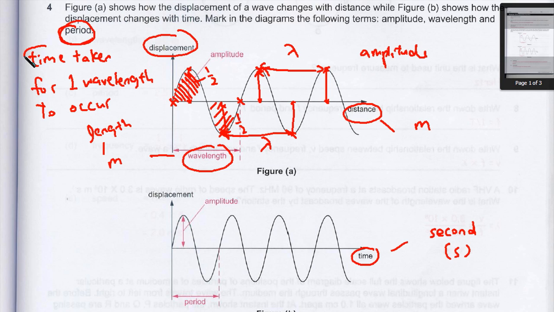It's the time taken for one wavelength to occur.